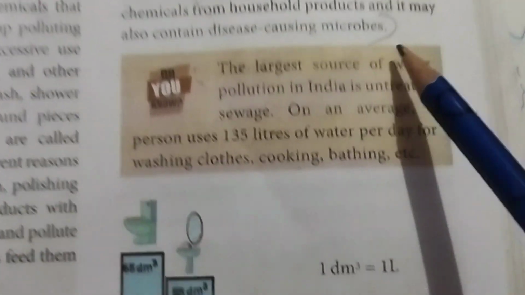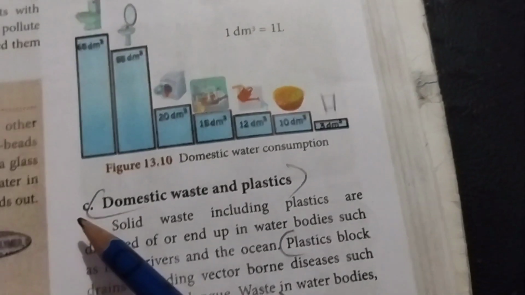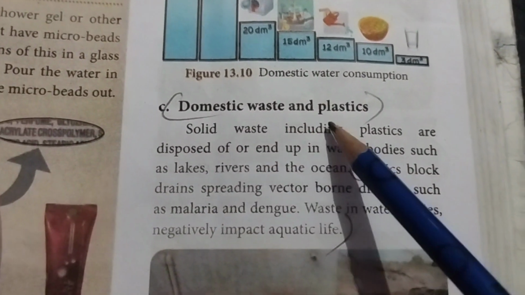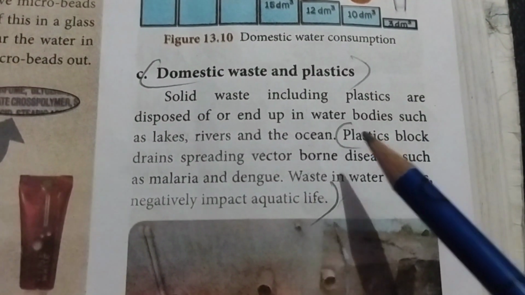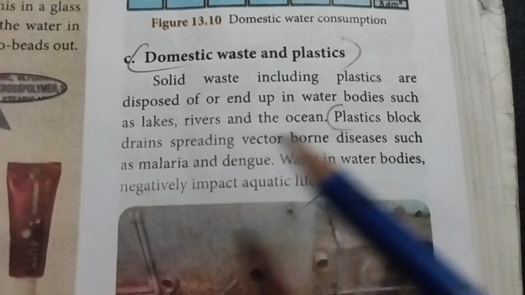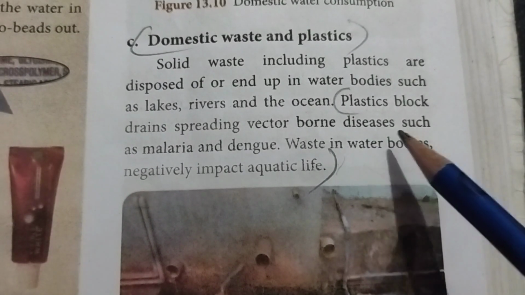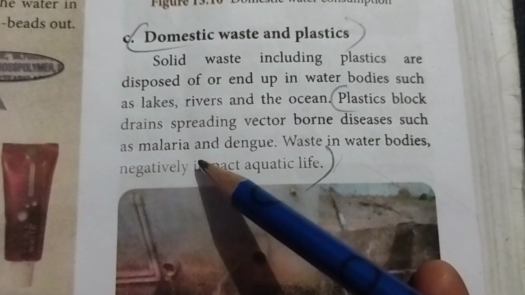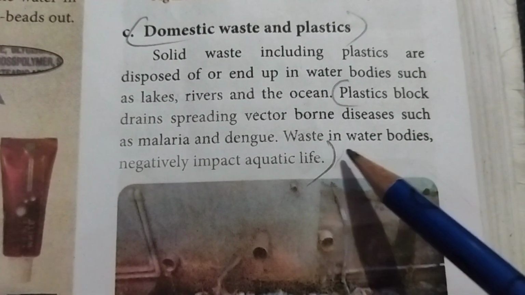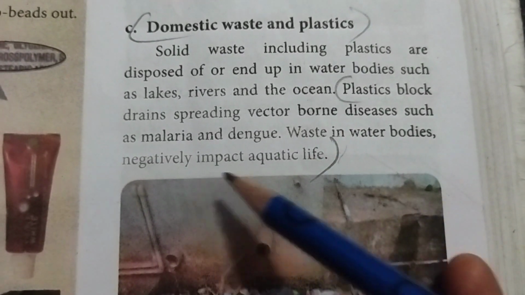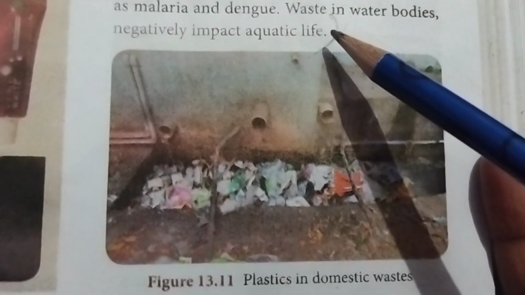இதோட முடிச்சிட்டு நெக்ஸ்ட் பாயிண்டில் சி போட்டு டொமஸ்டிக் வேஸ்ட் அண்ட் பிளாஸ்டிக்ஸ். இதில் வந்து 3rd லைனில் பிளாஸ்டிக் பிளாக் ட்ரெயின்ஸ் ஸ்ப்ரெட்டிங் வெக்டார் போர்ன் டிசீஸ் such as malaria and dengue. Waste in water bodies negatively impacts aquatic life. இதோட முடிச்சிட்டு நெக்ஸ்ட் பேஜ்.